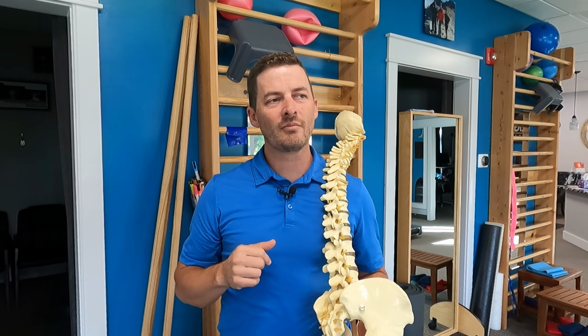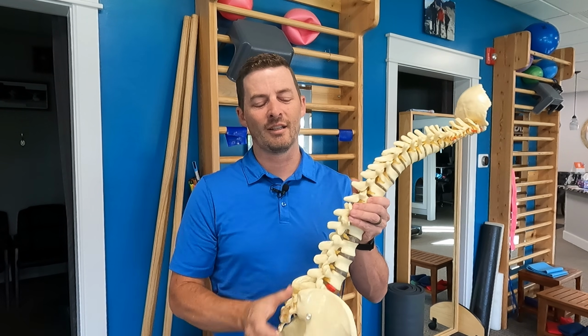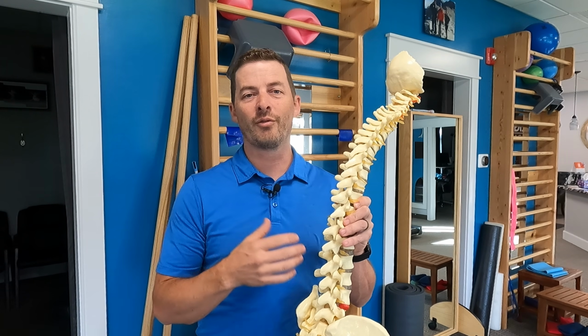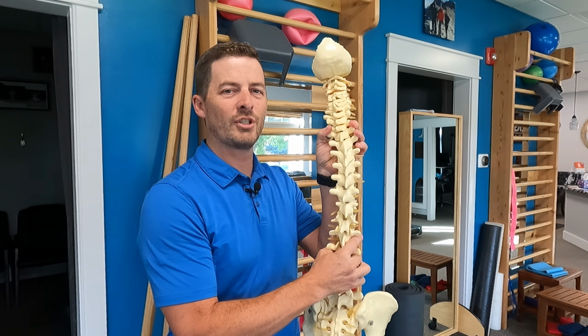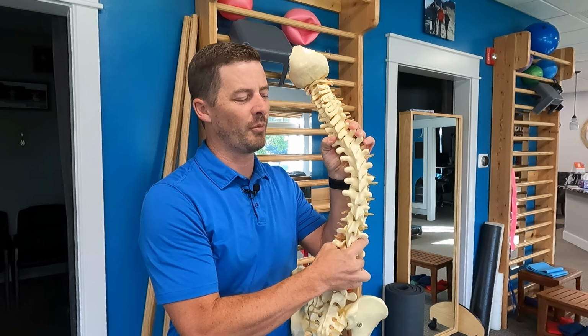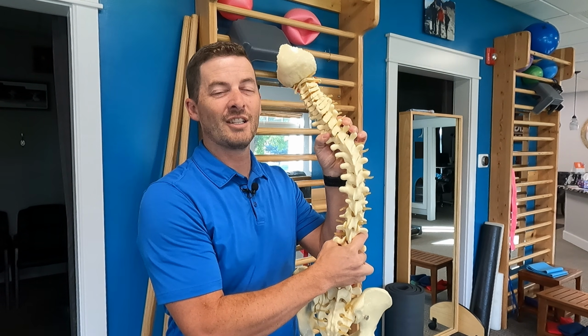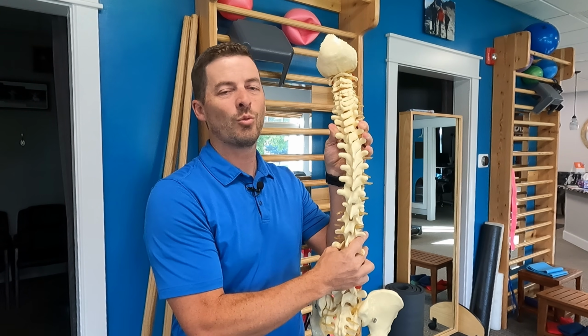Number 1, the Schroth Method is a 3-dimensional treatment, where scoliosis is also a 3-dimensional condition. So if we talk about 3 dimensions real quick, we have 1 dimension, which is the scoliosis curve that most people think about. It's the Cobb angle, the degree of the curve that is measured for your scoliosis. So that's 1 dimension.